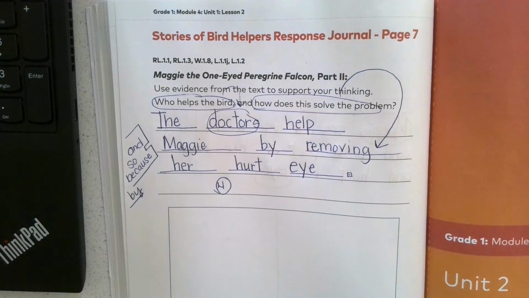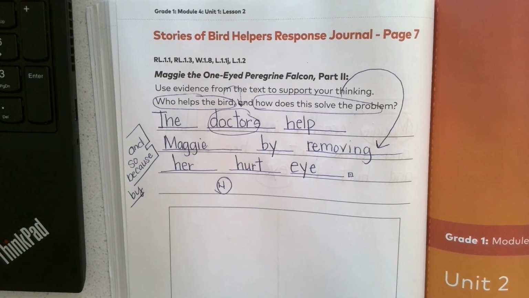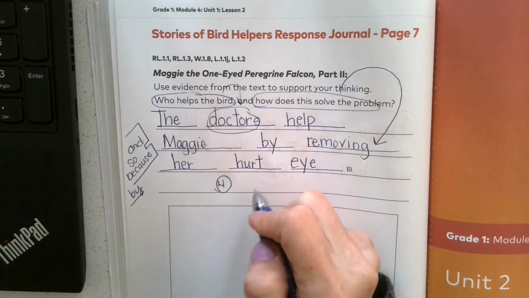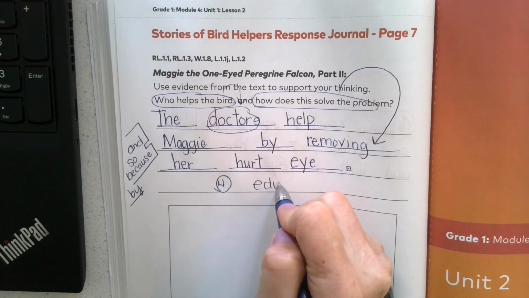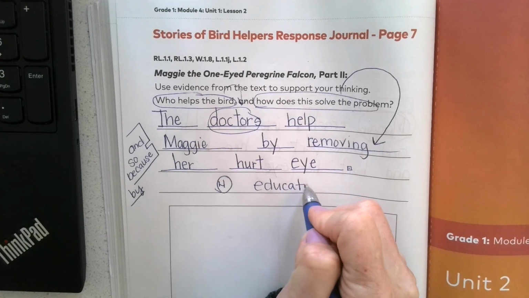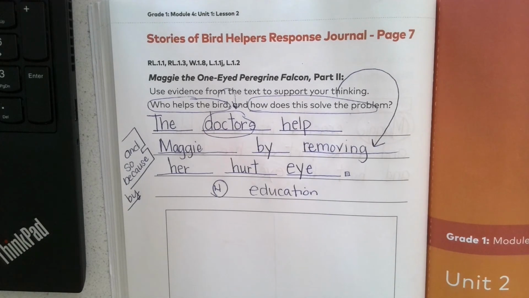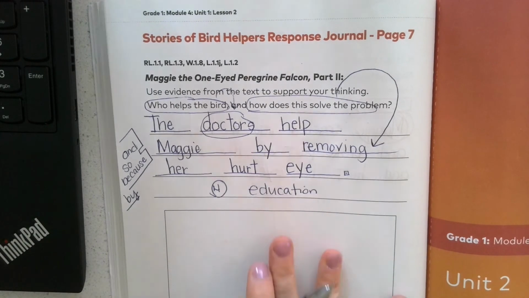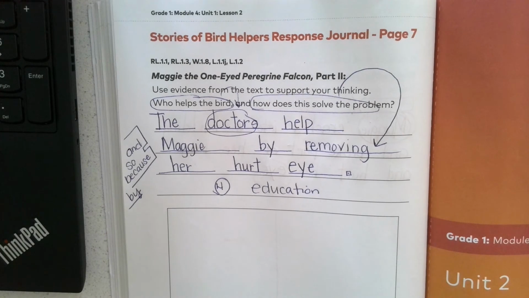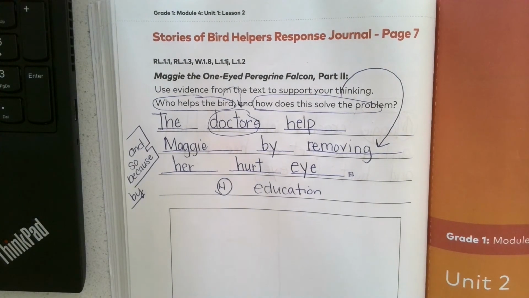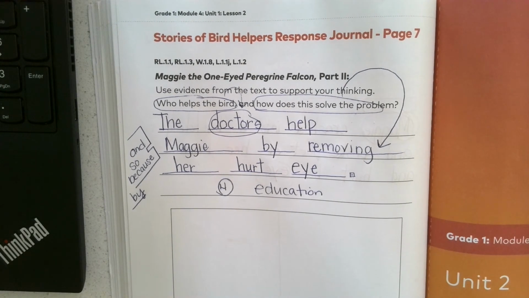If you want to go above and beyond, you can add another sentence about how Maggie went on to become an education bird. And you would want that to be in a complete sentence. Down here, you might draw a picture of the doctors helping Maggie. You might draw a picture of the doctors doing surgery on her eye.